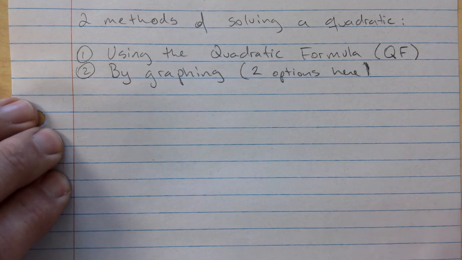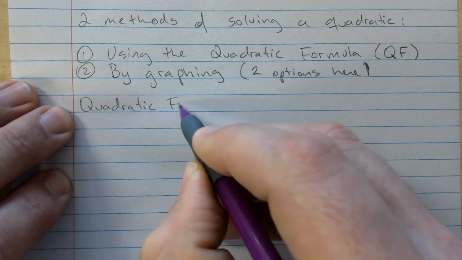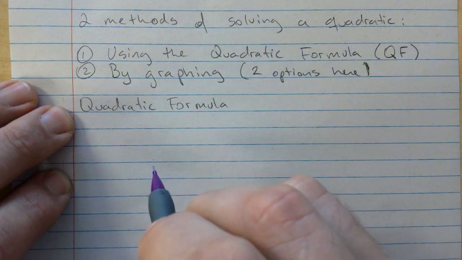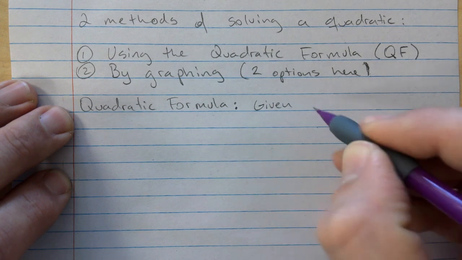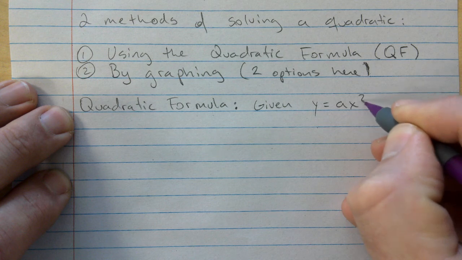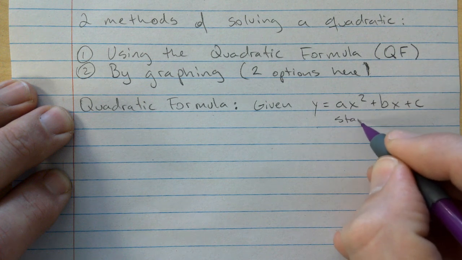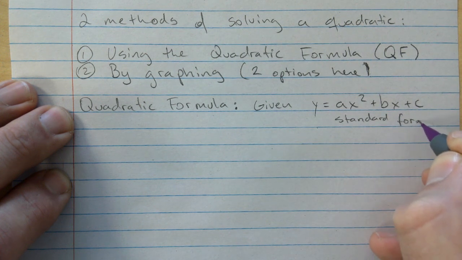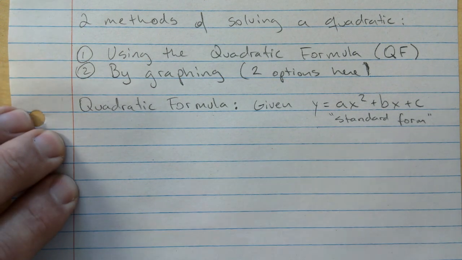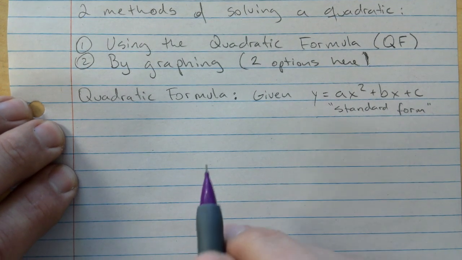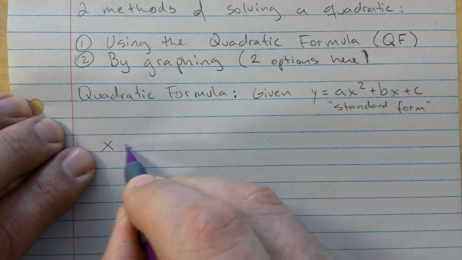And so we're going to start with the quadratic formula. Given y is ax squared plus bx plus c, this is in standard form, we can find the x-intercepts or solve the quadratic by using this formula, and this needs to be on your formula sheet, and it needs to be written down correctly.